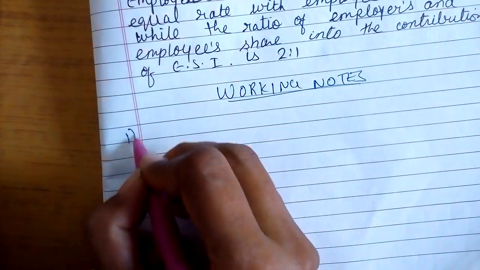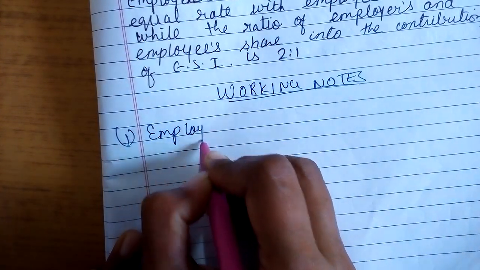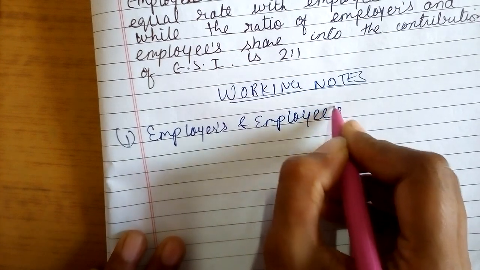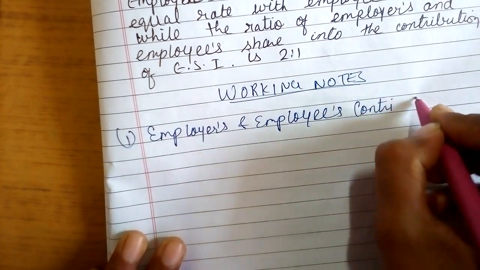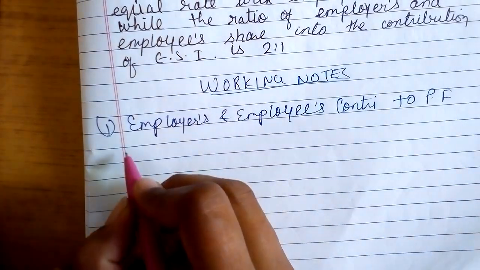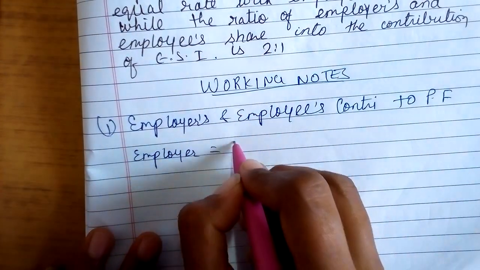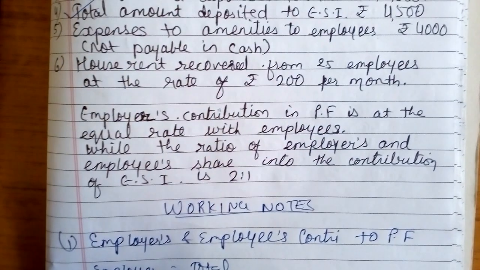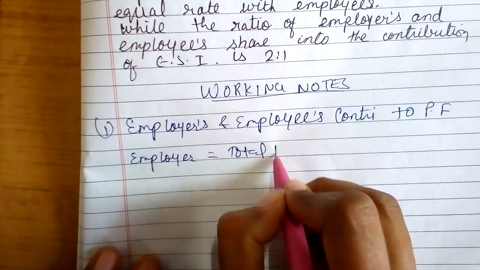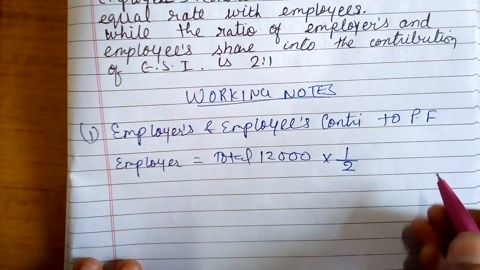The first working note, employer's and employee's contribution to PF, right? It says equal contribution. Total contribution of PF is 12,000, and both are having equal contribution, so 1/2.